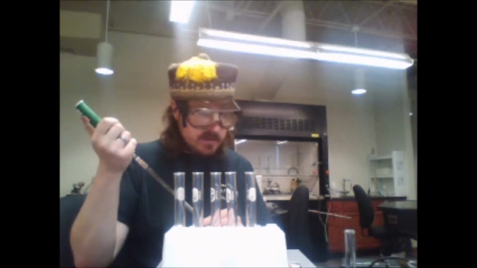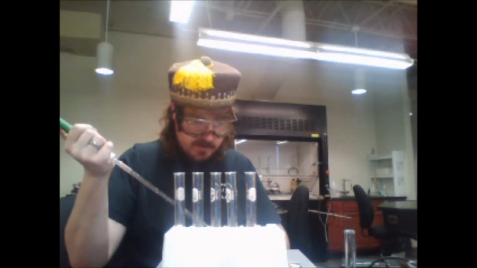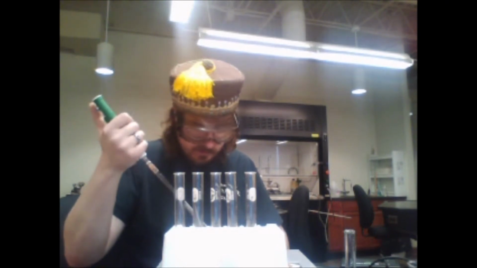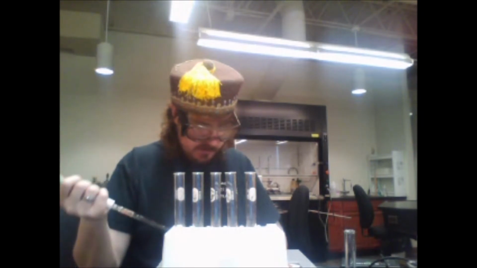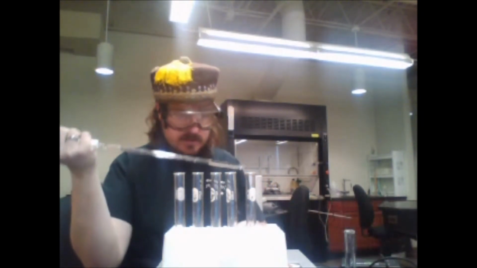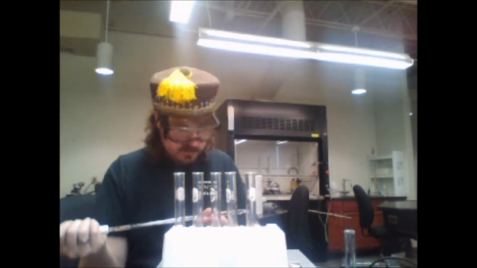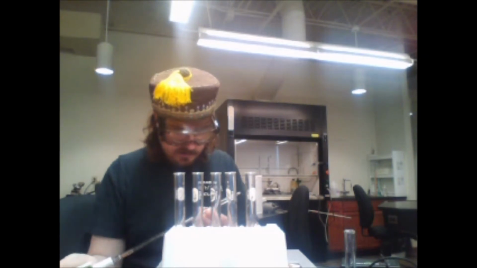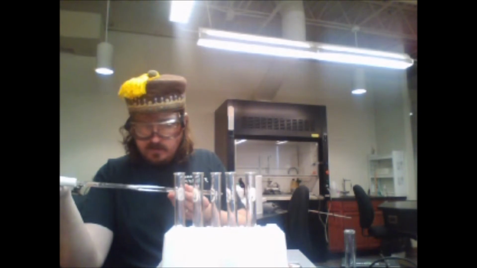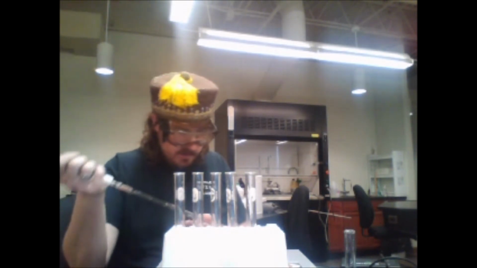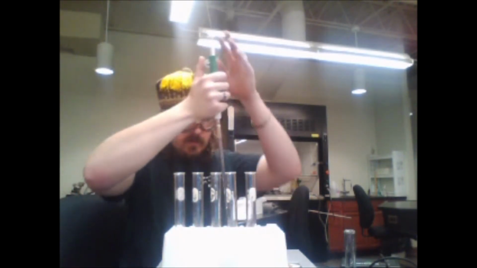My arm's sore. Now, to each of these test tubes, I'm going to add differing amounts of iron. First, I'm going to once again coat this with my iron solution so that we do not have any dilution problems.